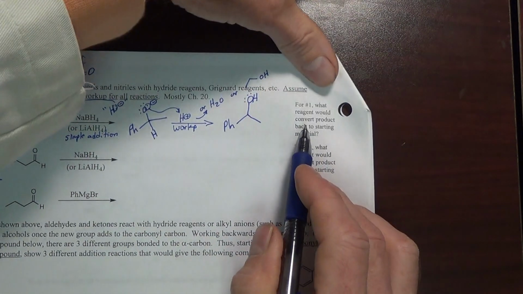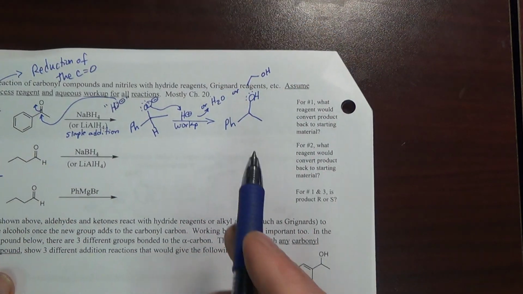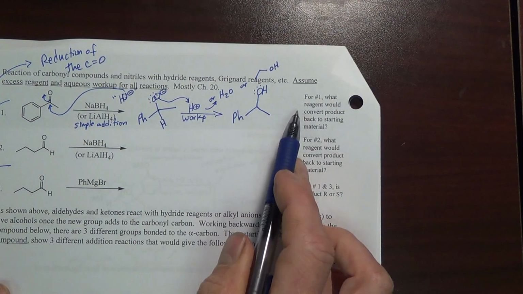By the way, for number one, what reagent would convert product back to starting material? We just answered that, right? One of the big three. That's a test one reaction.